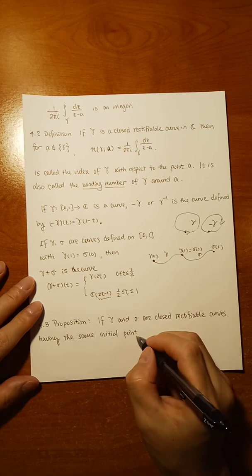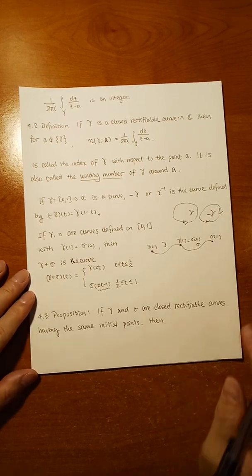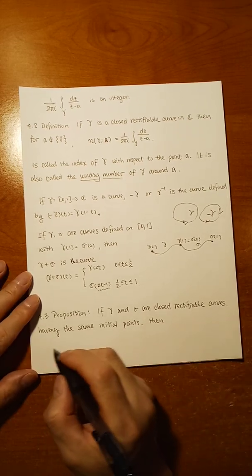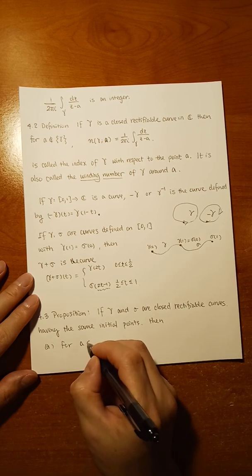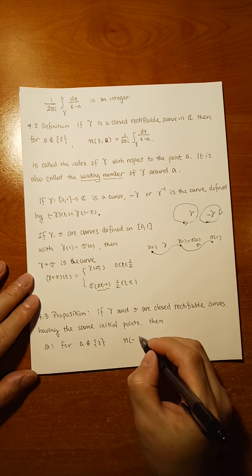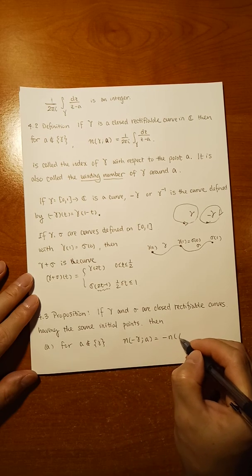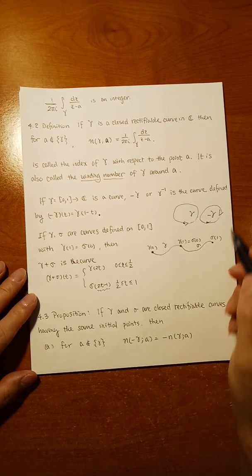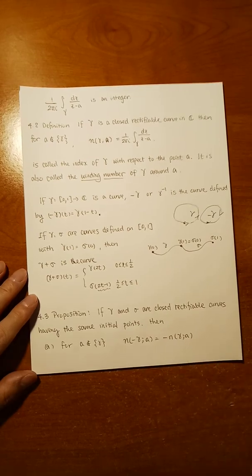The same initial point. Then we have the following one. For A not inside gamma, the winding number of negative gamma with respect to A is equal to negative the winding number of gamma with respect to A. So here you change the orientation, you get a negative sign.